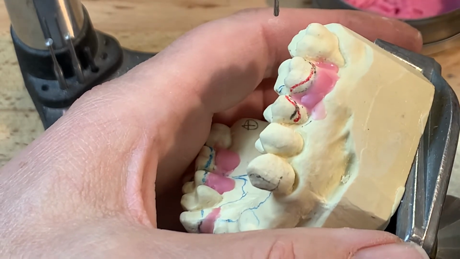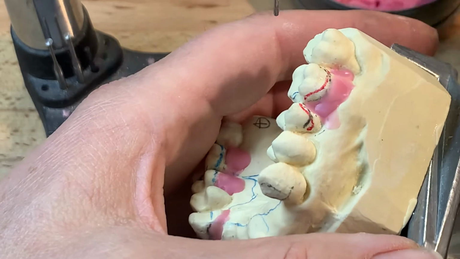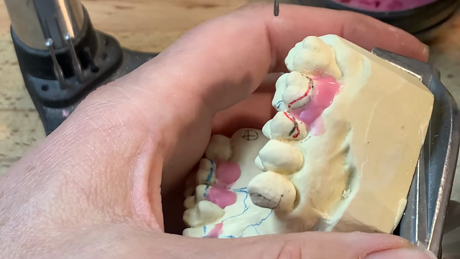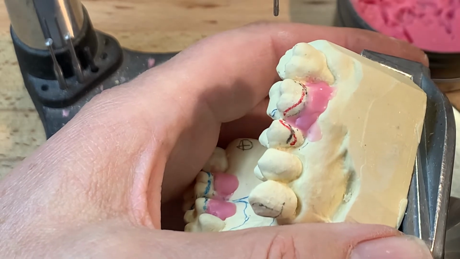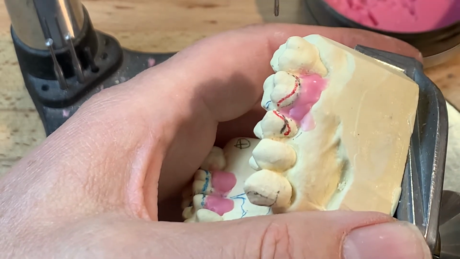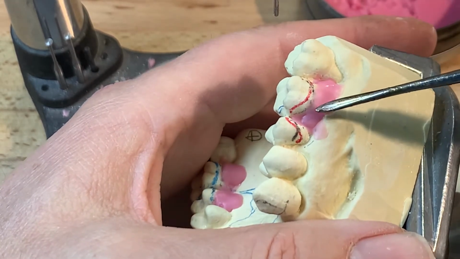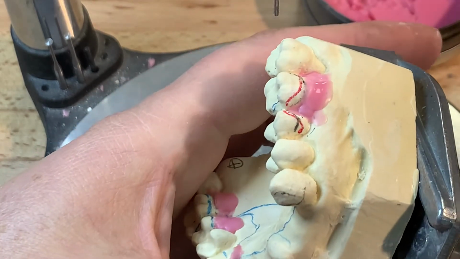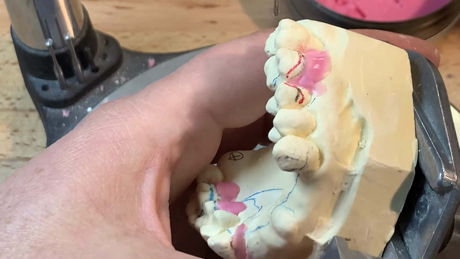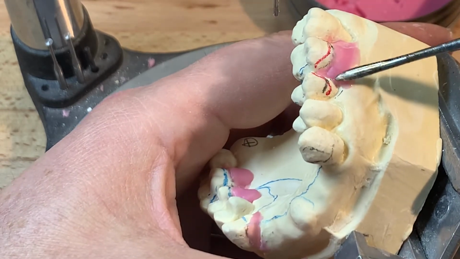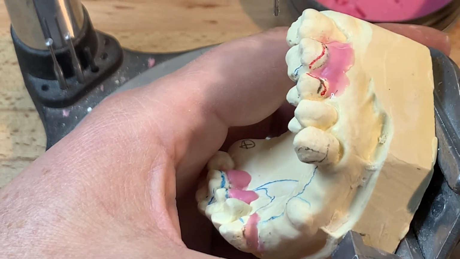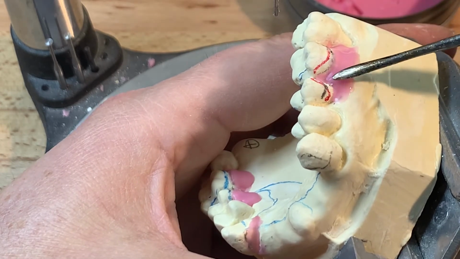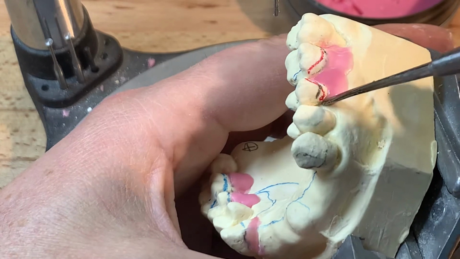I mean, there's zero tolerance in the commercial laboratory. But our job here as students is we're learning as we go.